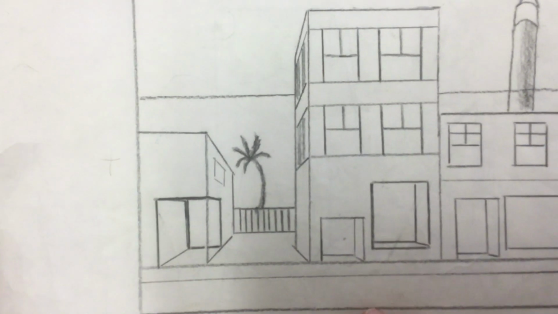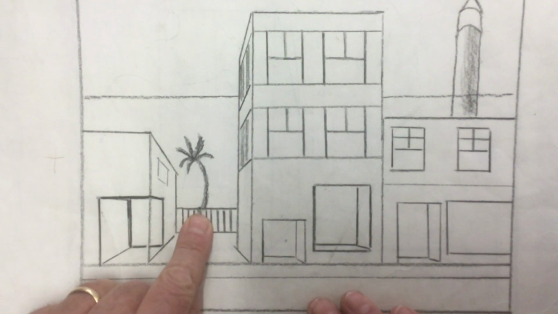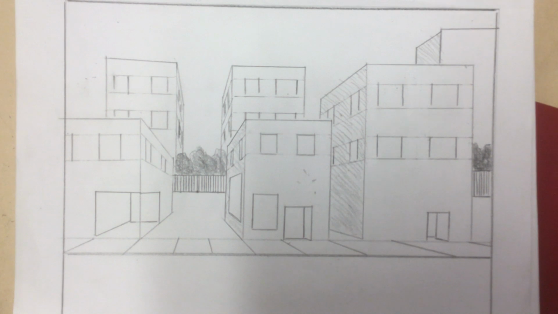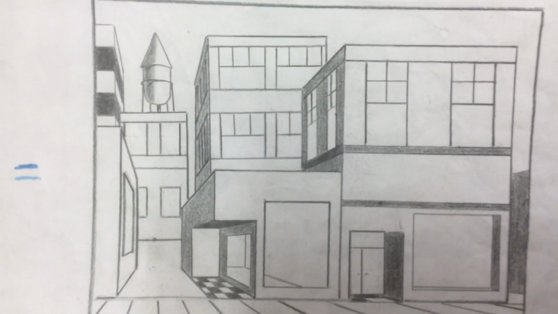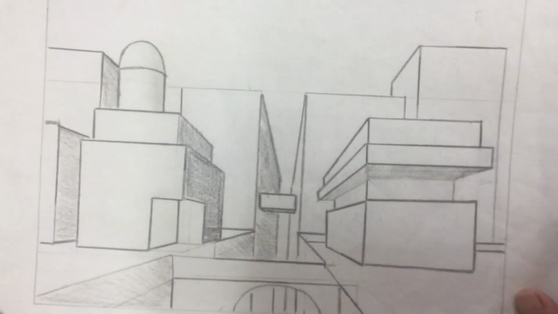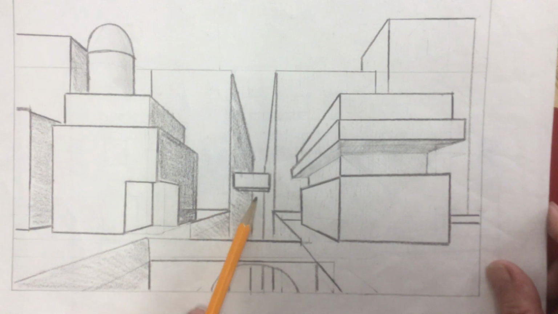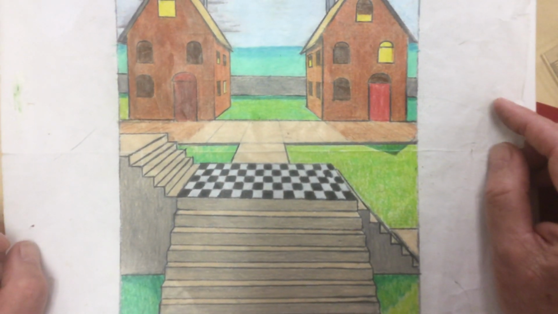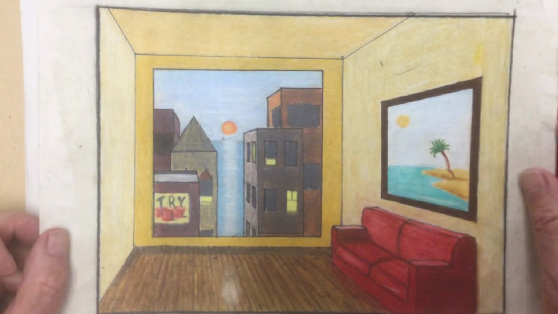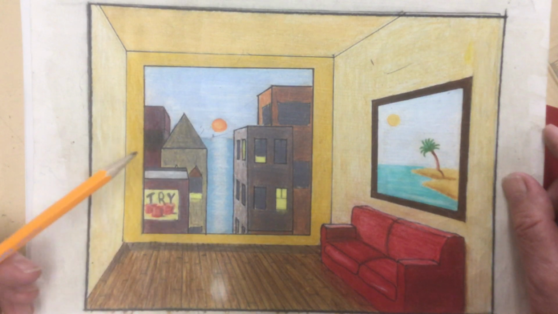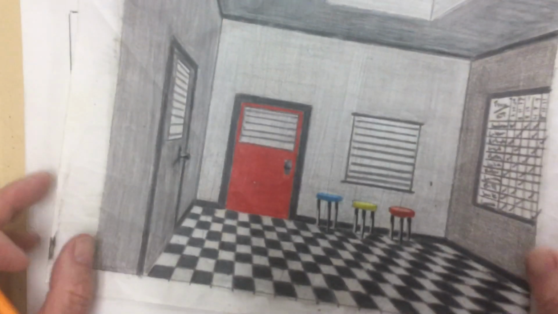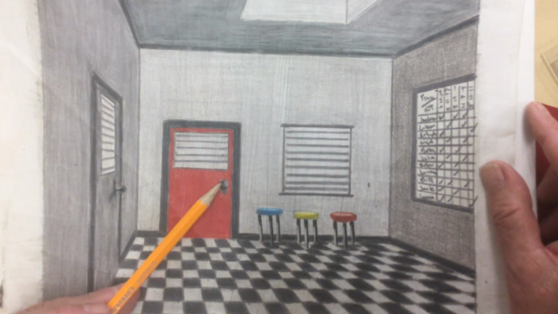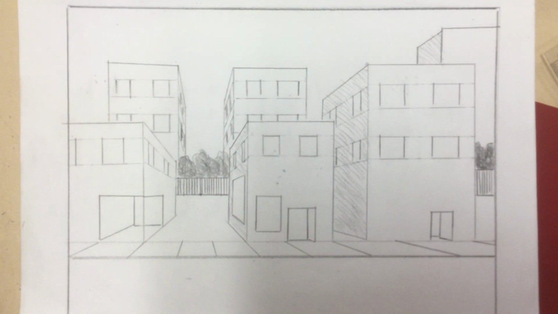So here's an example of a one-point linear perspective. Vanishing point is right there. I'll use my pencil there. These are a little bit more detailed. Vanishing point is right there. This is a little more space age. Vanishing point is right there. Here's one. Vanishing point is right there. This is not limited to outdoor scenes. So here's the interior, vanishing point right there. This is another interior scene. Vanishing point right there.